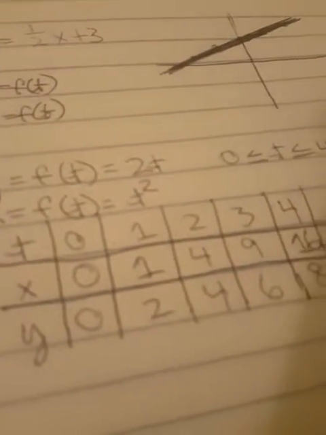And then another thing with parametric equations, let's say like this, if you wanted to put this in rectangular form, all you would have to do is eliminate the parameter, or in other words, solve for t. So let's start with y equals 2t. What you would do is solve for t, so it'd be t equals y over 2. And then you would plug that back into x equals t squared.